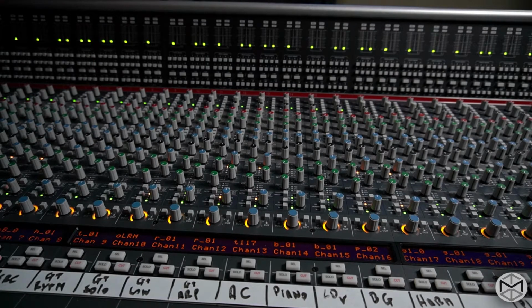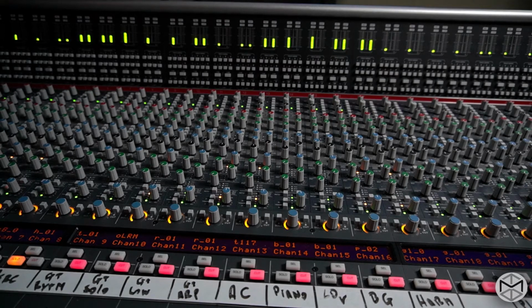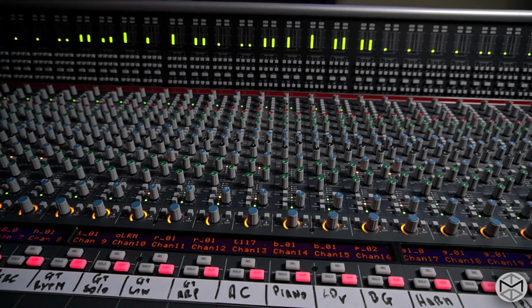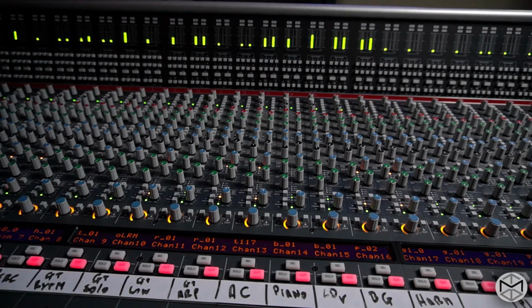I'm going to start soloing the tracks that I've already flipped, which are my percussion, drums, and bass. So as you can see right now, my rooms are in stereo, my overheads are in stereo, as you could actually tell from the meter here. And of course, our snare drum over here, it's in mono.